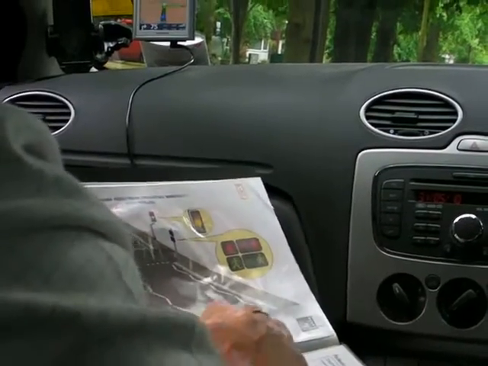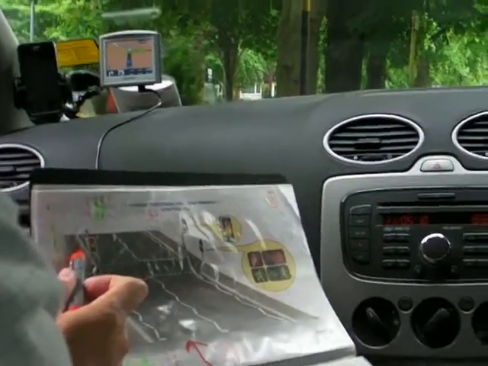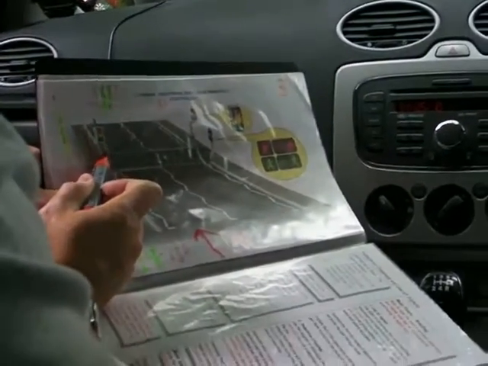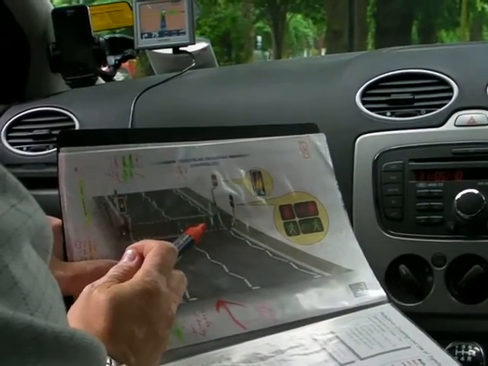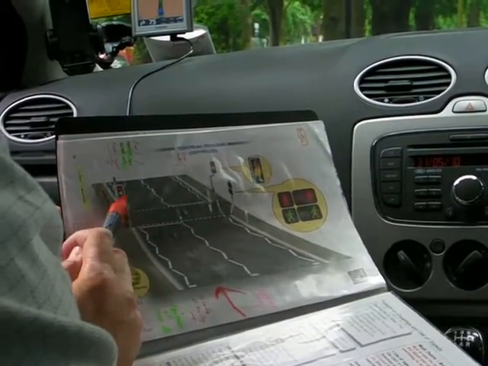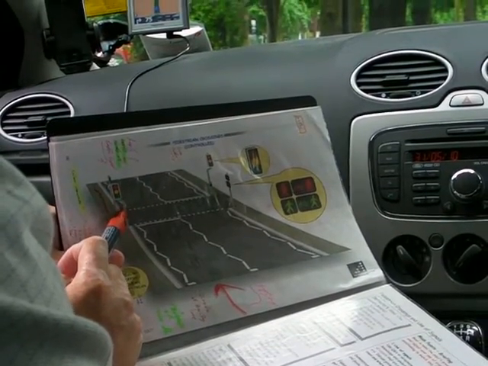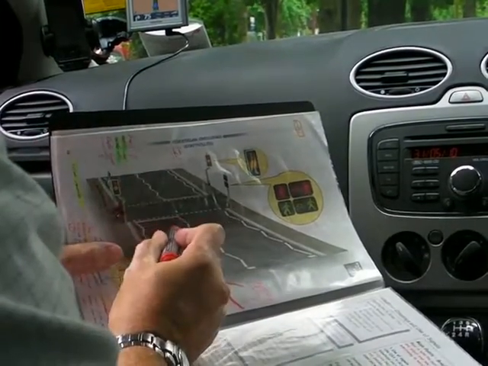So we're approaching from here, and you see a pedestrian walking towards the crossing, turning to the left and stopping here. What you're anticipating is that the pedestrian intends to cross. In this case, because it's controlled with a traffic light, the pedestrian has probably pressed the button, and once you get an amber, you stop here.